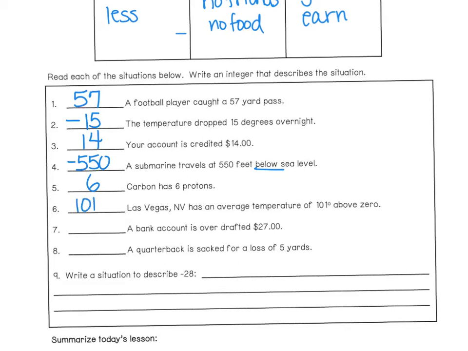A bank account is overdrafted $27. If you're being overdrafted, that means they are taking money away from you. So that would be a negative 27. And we're just writing the integer. We're not writing it as money right now. Okay. Number 8, a quarterback is sacked for a loss of 5 yards. That would be a negative 5.